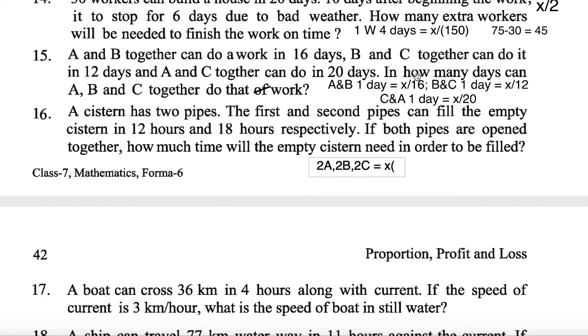So now 1 by 16 plus 1 by 12 plus 1 by 20, you need to find the LCM of 16, 12 and 20. 4 is common here. 4 3 is 12, 12 5 is 60, 60 is the LCM. So on the new denominator I can simply put 60. 4 4 is 16, 4 3 is 12, 4 5 is 20.